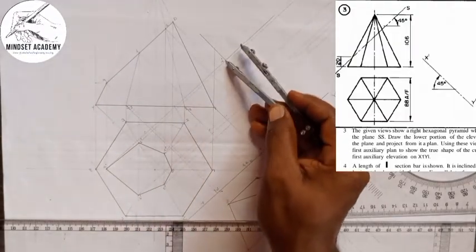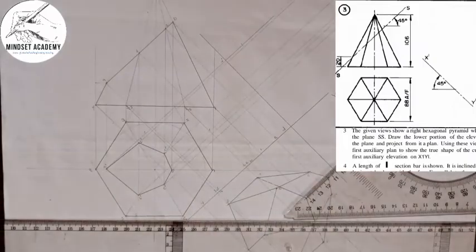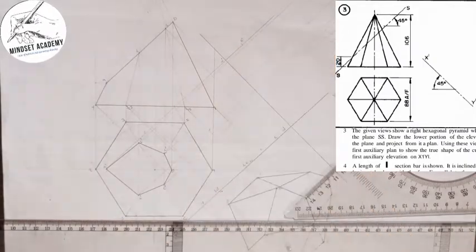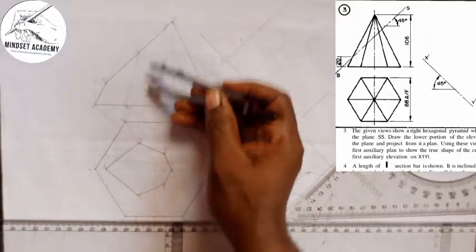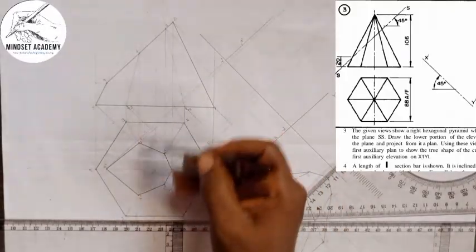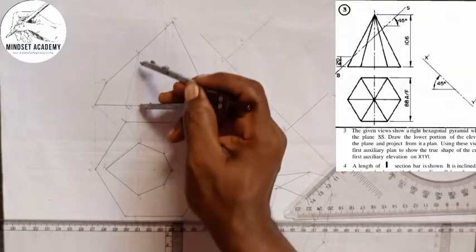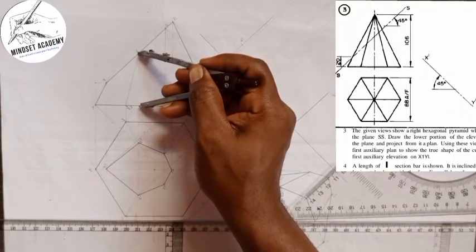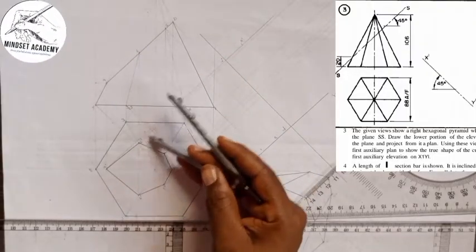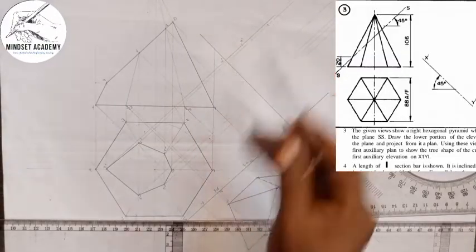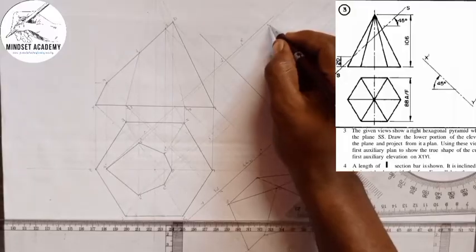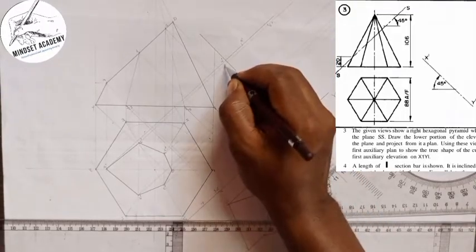I'll come here, I'll mark to get my A prime this way. Similarly, I'll come from here, this line between these 2 points, place it here. I'll take it to B, right? Then I'll go to the line of B, which is here. I'm going to mark. That will be the B prime this way.